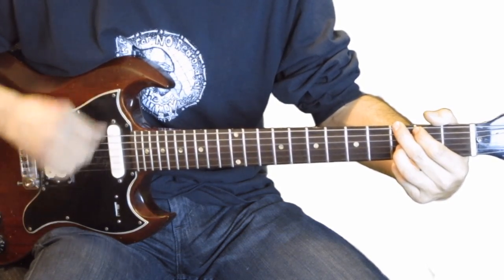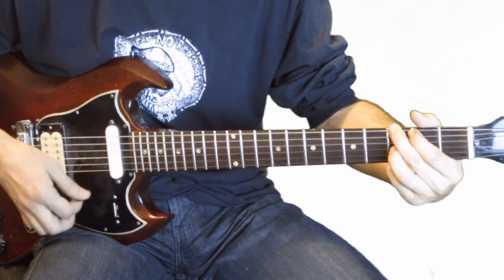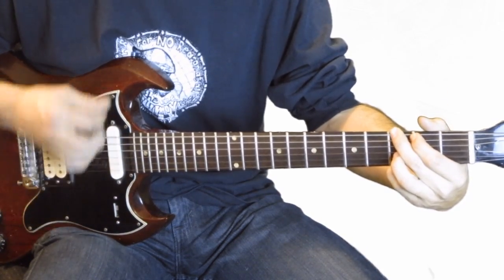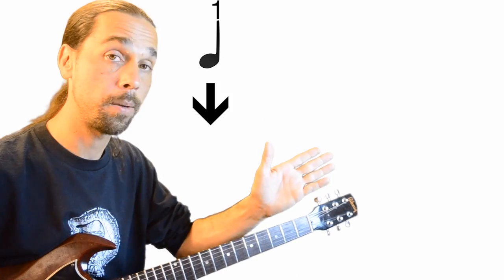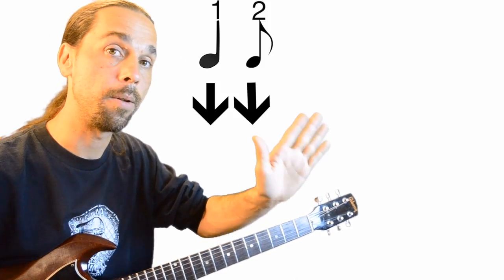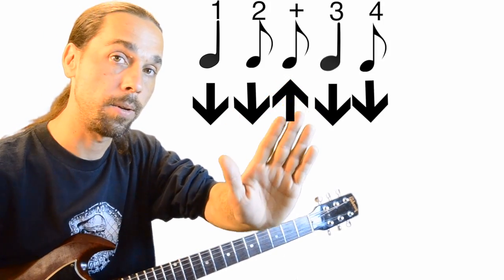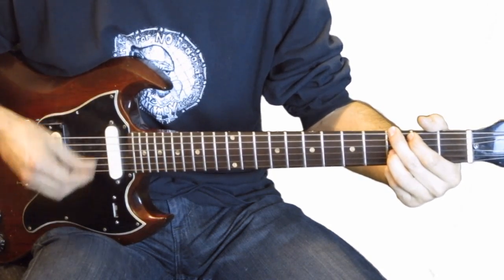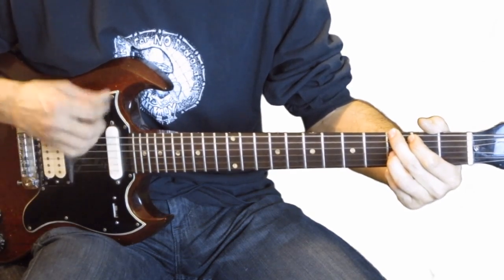The next thing we can do is start to mix our downs, 1, 2, 3, 4, with our down ups, 1 and 2 and 3 and 4 and. So we're going to do a quarter note or a down, then we're going to do 2 eighth notes, down up, then another quarter note, down, then 2 eighth notes, down up. So we get 1, 2 and 3, 4 and, down, down, up, down, down, up.